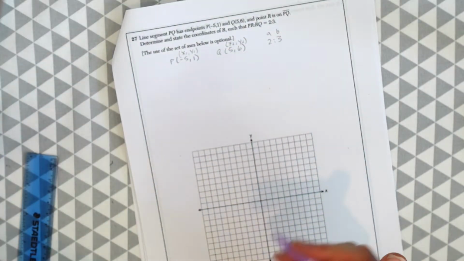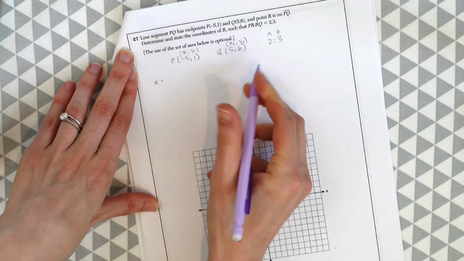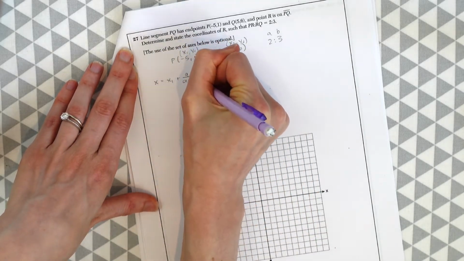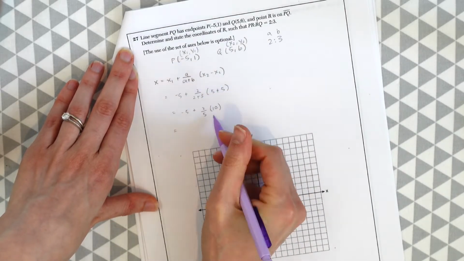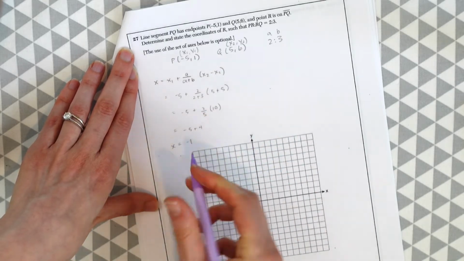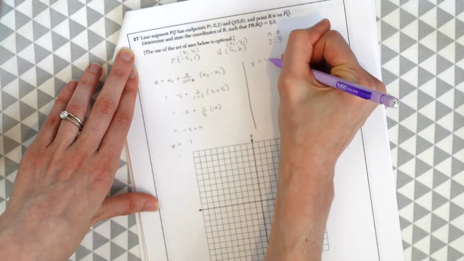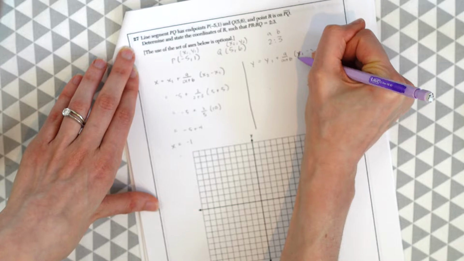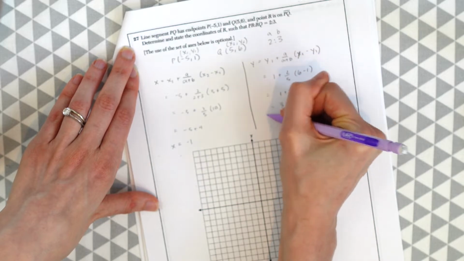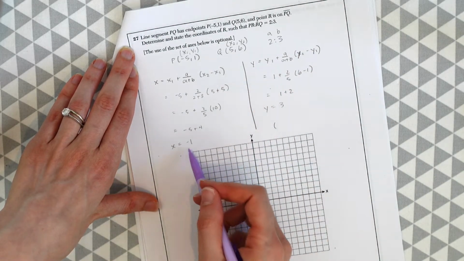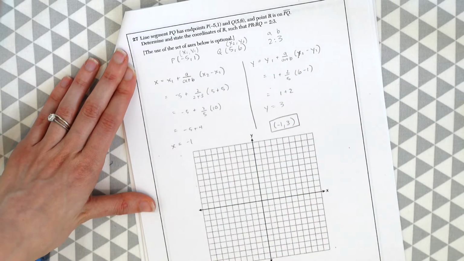And what we're going to do to solve this is there's a formula for an x coordinate and a y coordinate. And we'll be using all this information to plug it in. So we have x equals negative 1. We have 1 part of our coordinate, and now we're going to do the same thing for y. So now when we put all our numbers together, we'll have negative 1 for x and 3 for y. So we get an answer of (negative 1, 3).